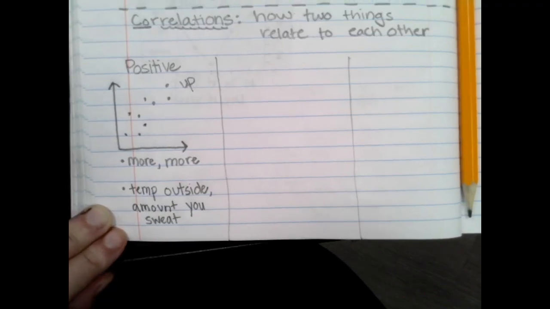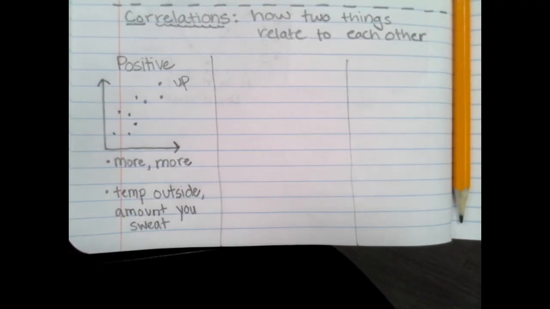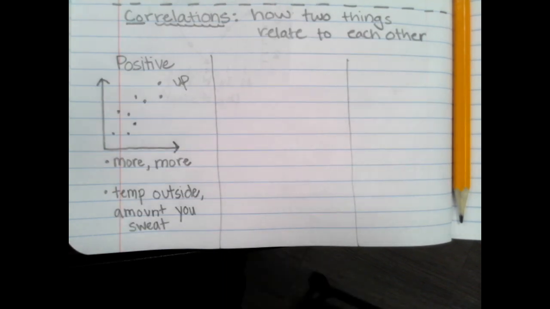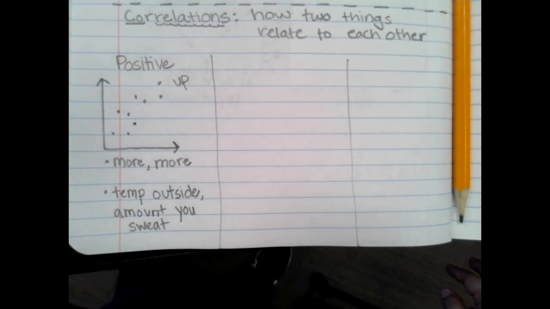Okay, the colder it is outside, the less you're going to sweat. Generally speaking. Now, some people are crazy and they just don't sweat at all. So those people that would be called outliers. They don't follow the trend. But most people, the hotter it is outside, the more you are going to sweat.